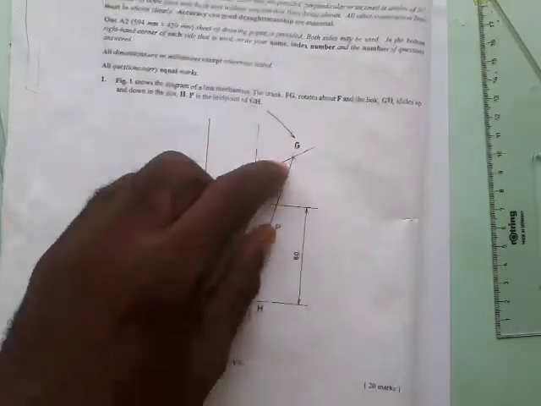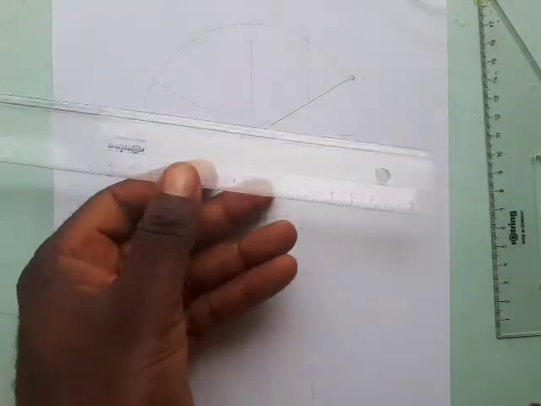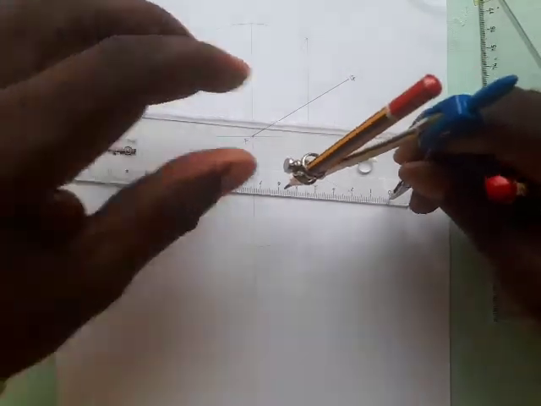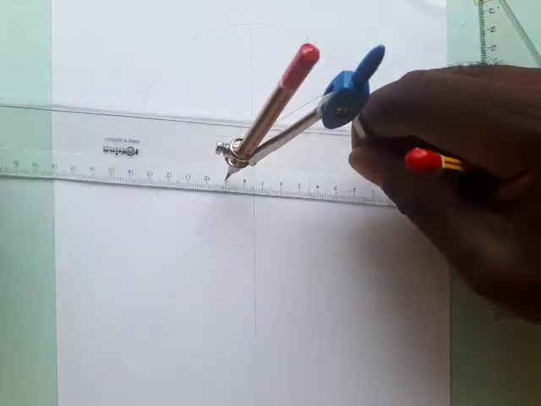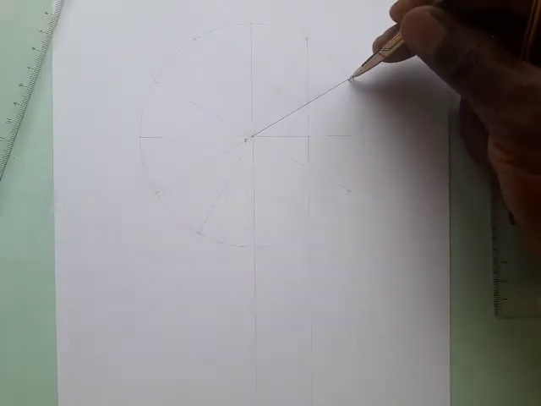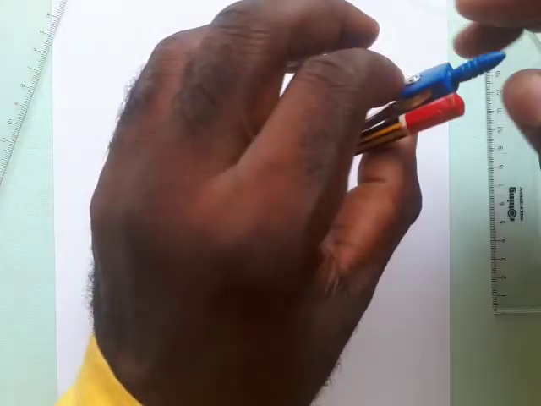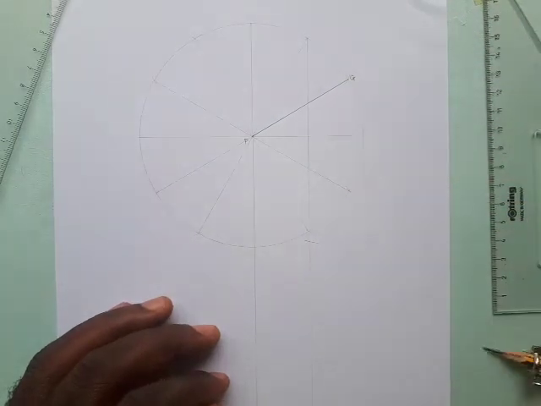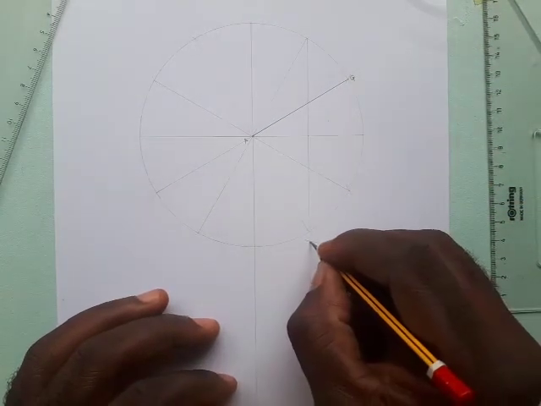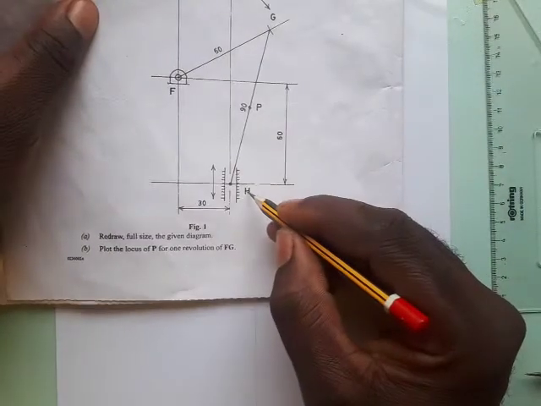So now what is GH? GH is 90. So move over to your ruler and measure 90. So this is 90 on the dot. All right. Now needle on G with that 90. Needle on G and strike this line. Okay, and call it H. This point here is H. All right, that's this H here.